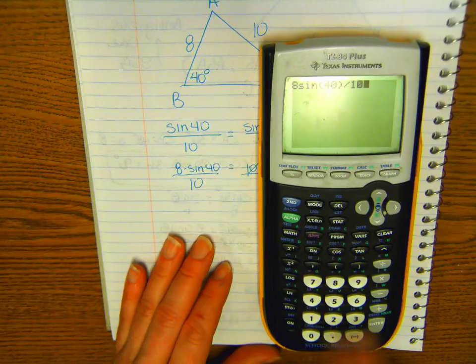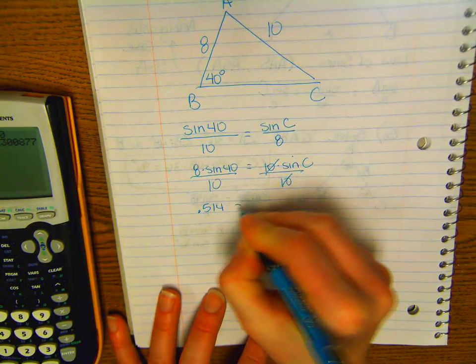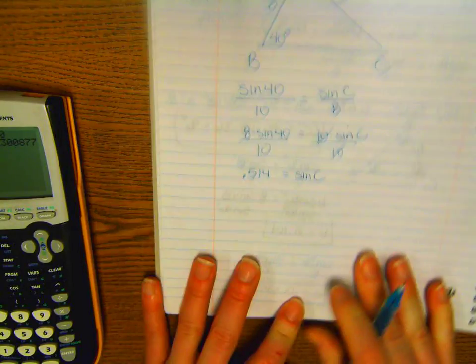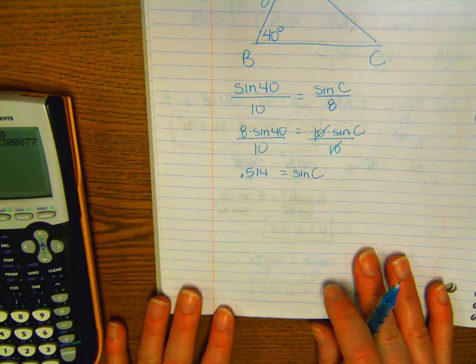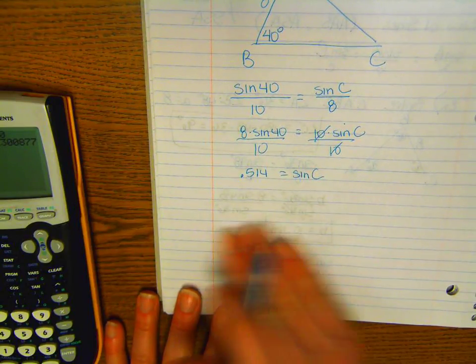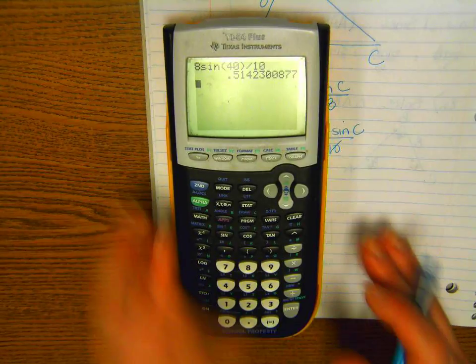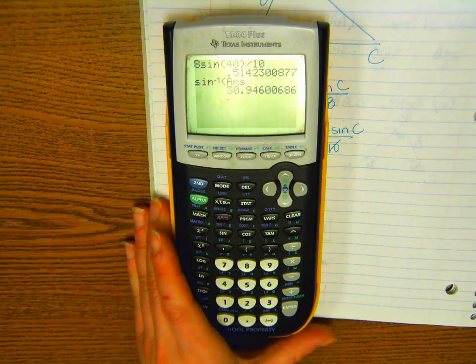And so what this means is the sine of angle C is 0.514. Well, that's all great, but that doesn't tell me what angle C is. So I use the sine inverse function, since that function will take the sine and output what angle goes with it. And I get about 31 degrees.